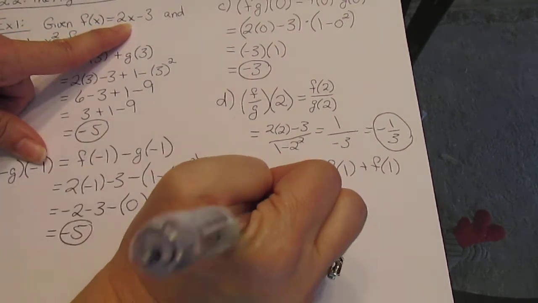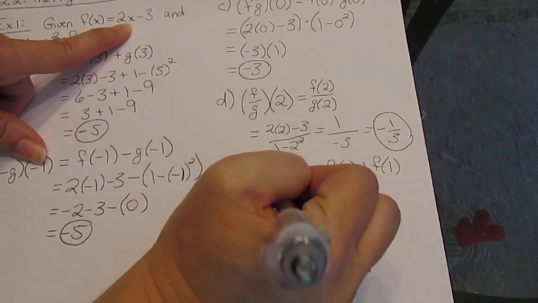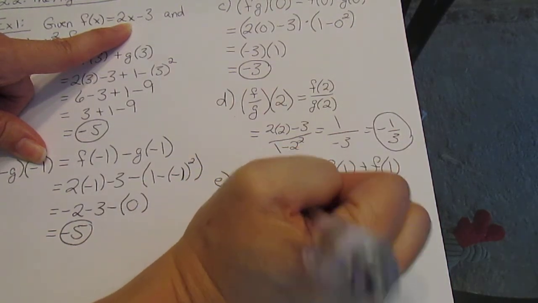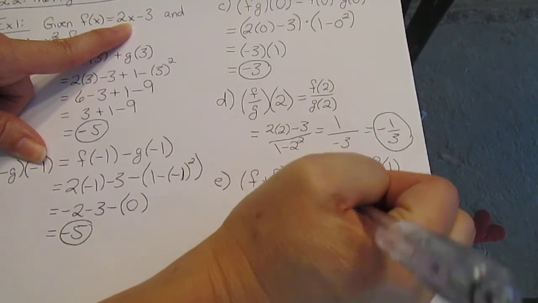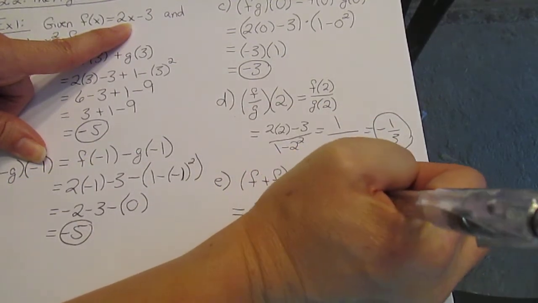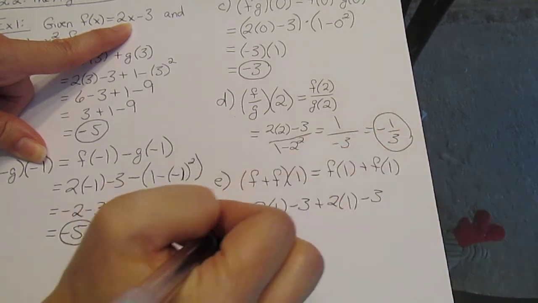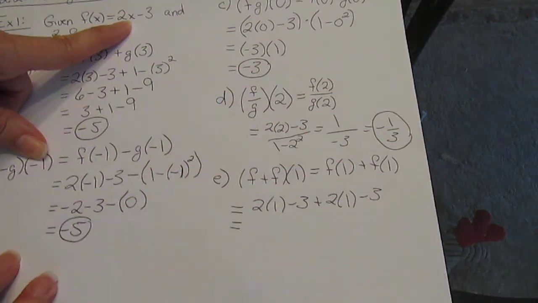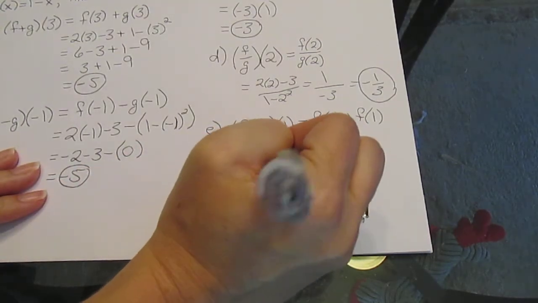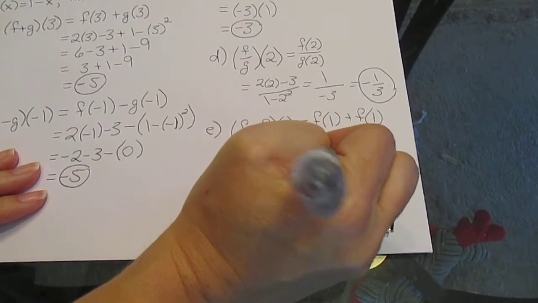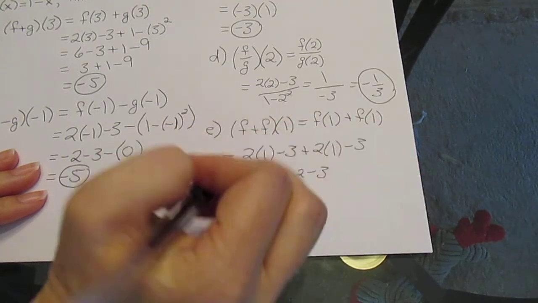So we've got 2 times 1 minus 3 plus 2 times 1 minus 3, and then go ahead and simplify. So we've got 2 minus 3 plus 2 minus 3.